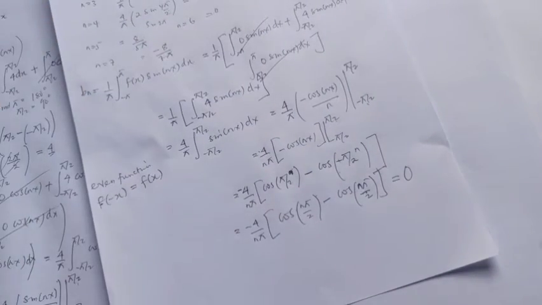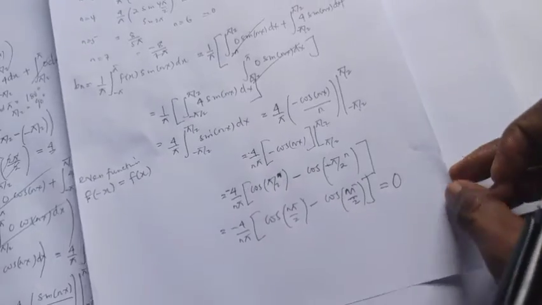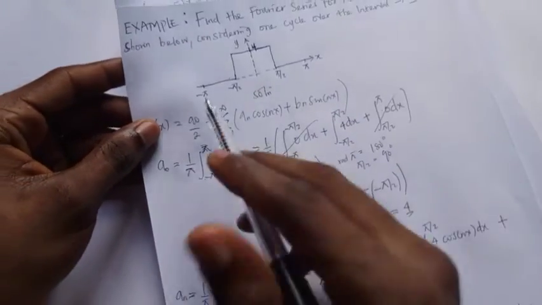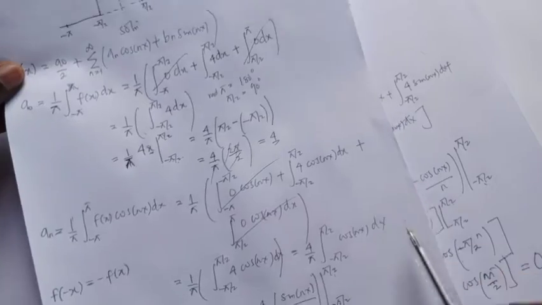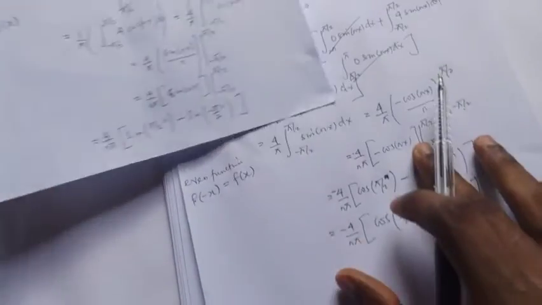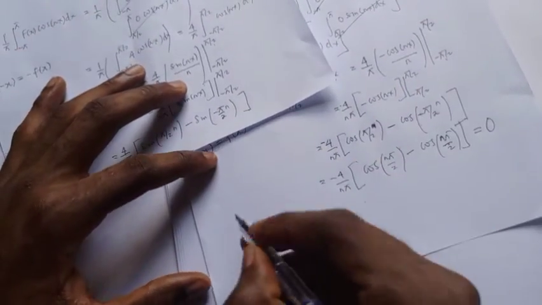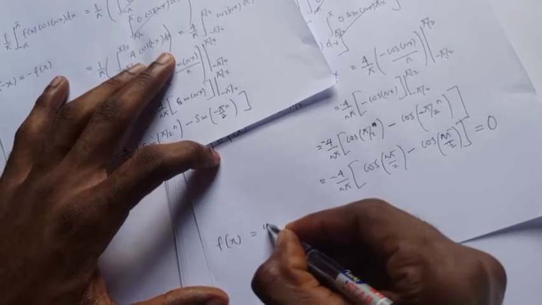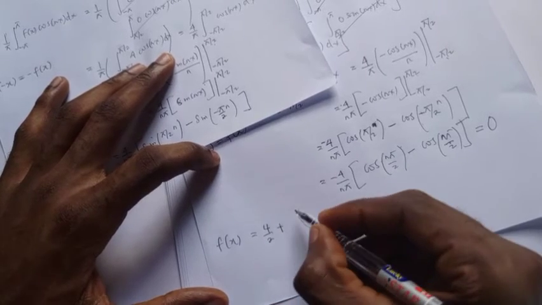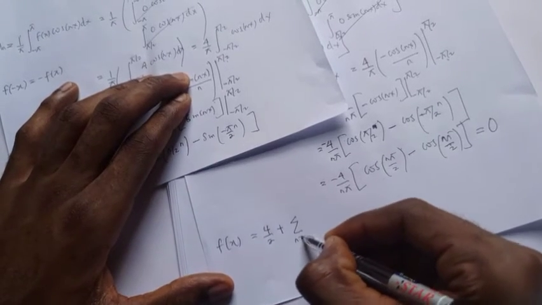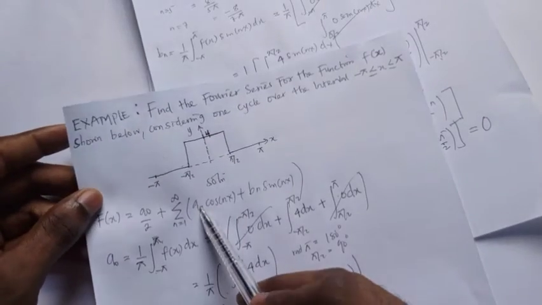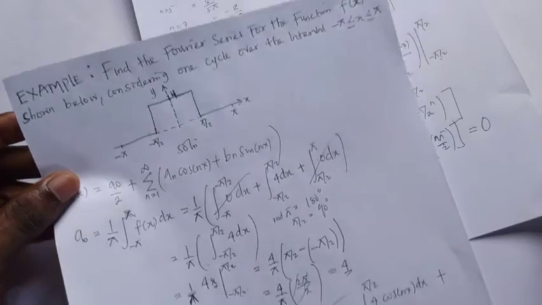So what we have left is just to represent our function in the Fourier series form. Okay, so we know that the value of our a naught is 4. Which means by representation, f of x is equal to a naught, which is 4, divided by 2, plus the summation from n equals 1 to infinity of an. Okay, and what's the value of our an?